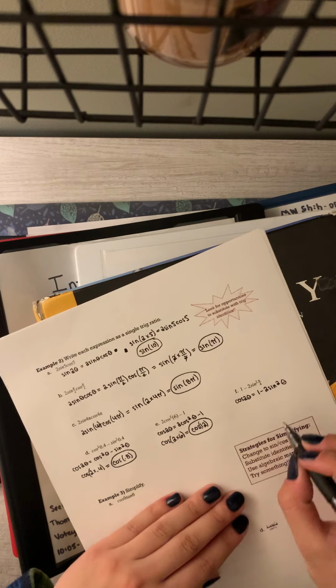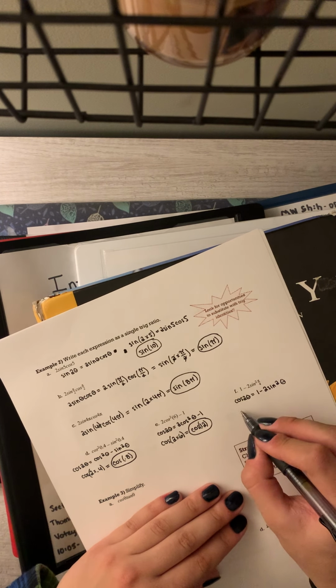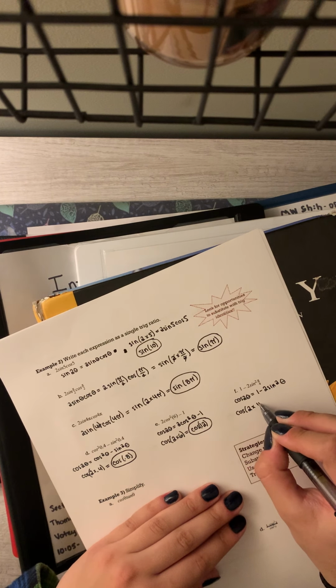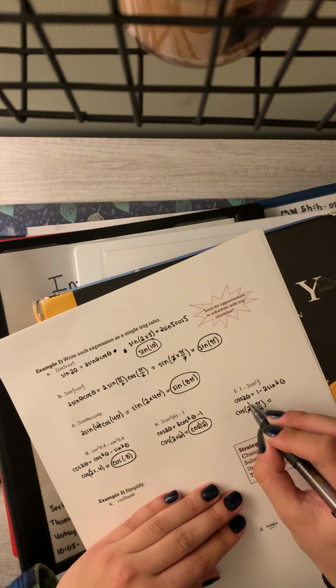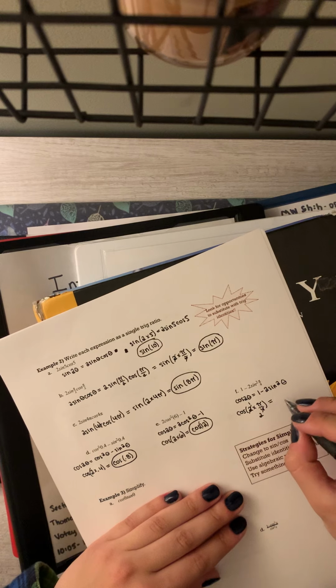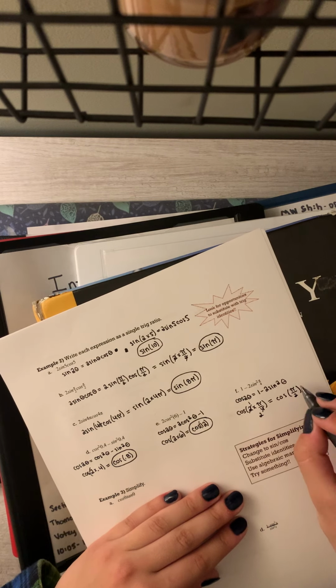So cosine 2 theta, our theta value, lining these up, is going to be pi over 4. So you have cosine 2 times pi over 4, the 2 will become a 1, the 4 will become a 2, cosine pi over 2.